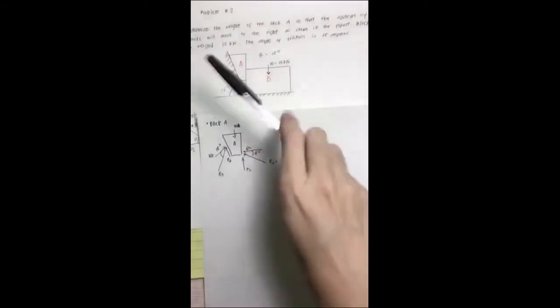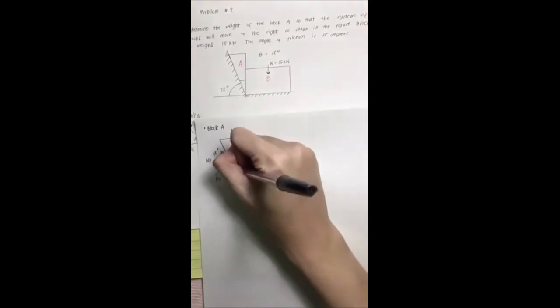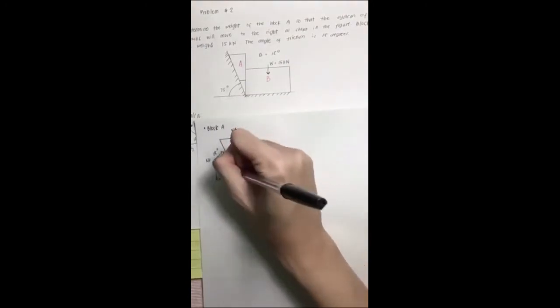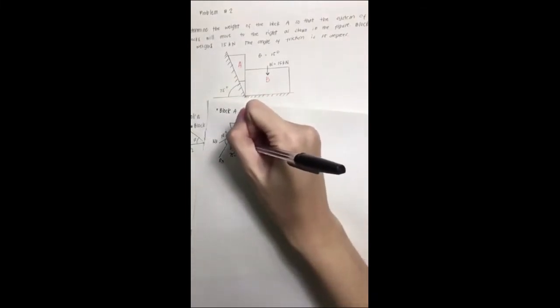And as you can see here, there is a 75. That is the inclined plane degree. So 75 degrees. So applying the 75 degree here, we can make it like this.